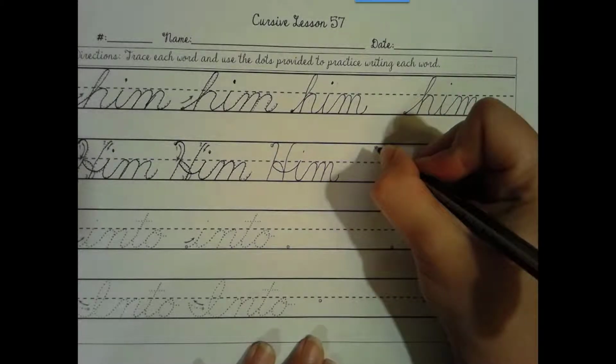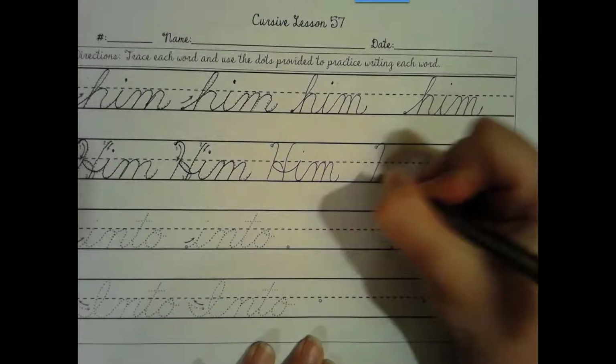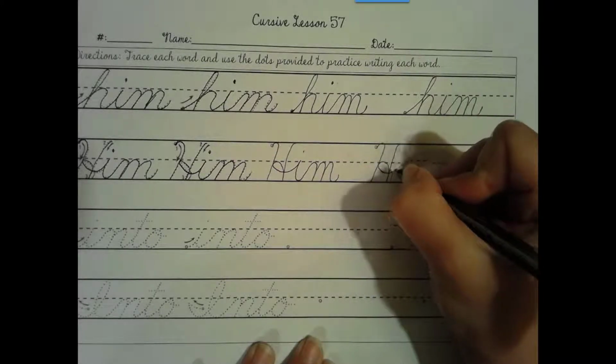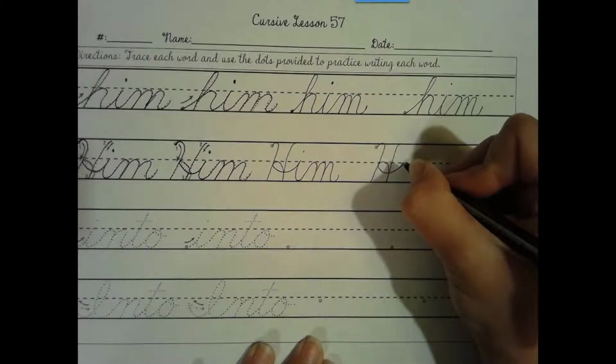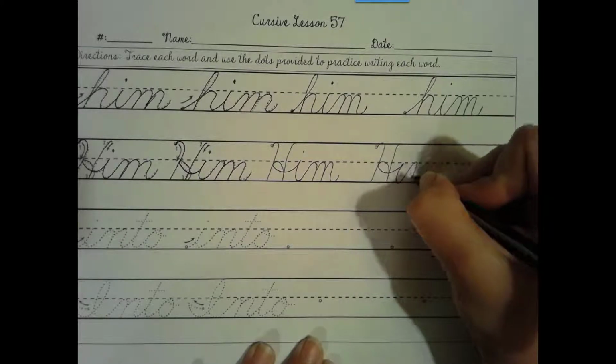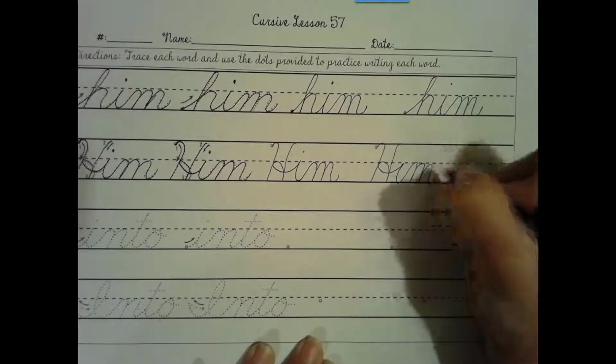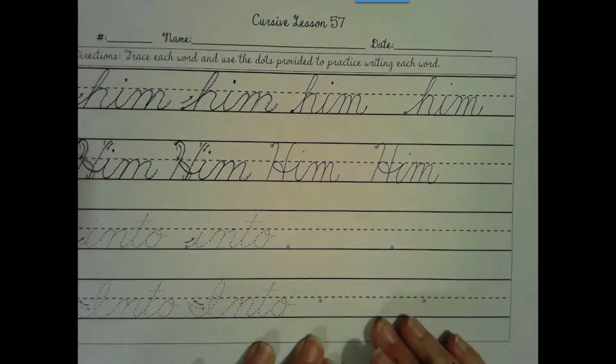Start your cursive. Okay, pick it up, retrace back up, loop around, touch, back down, up to the middle, down, down, make your tail, dot your I.